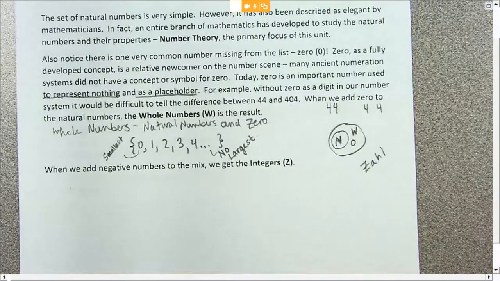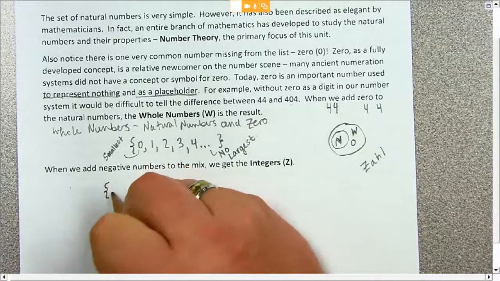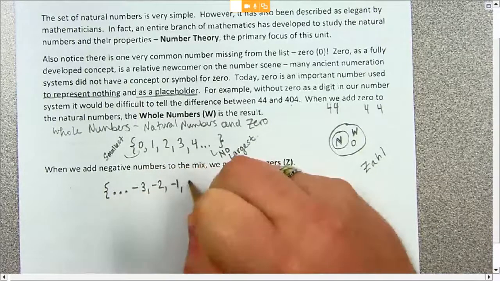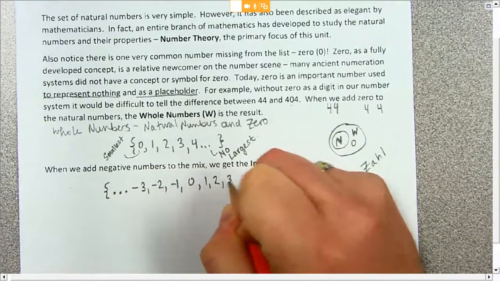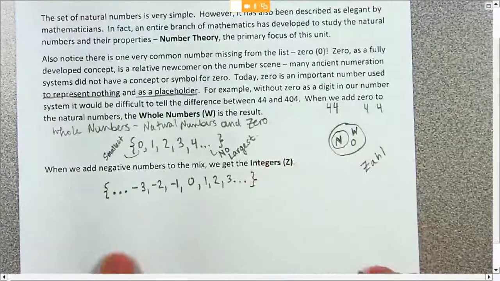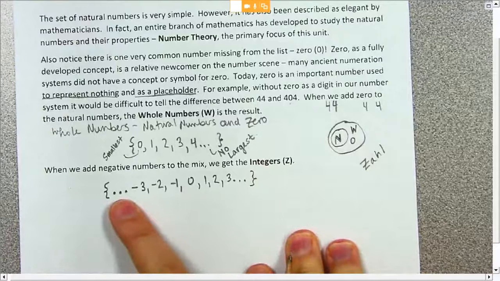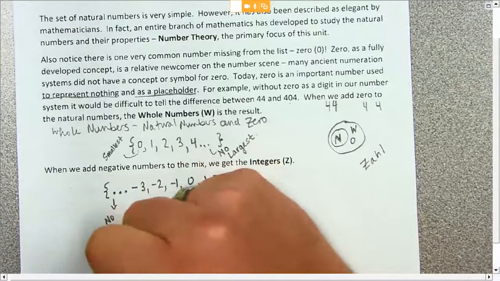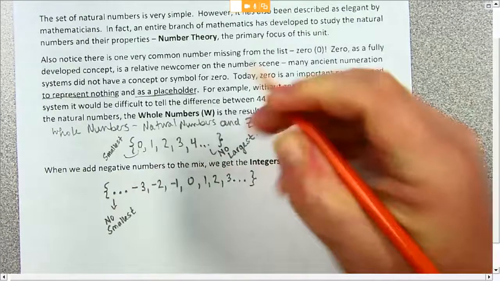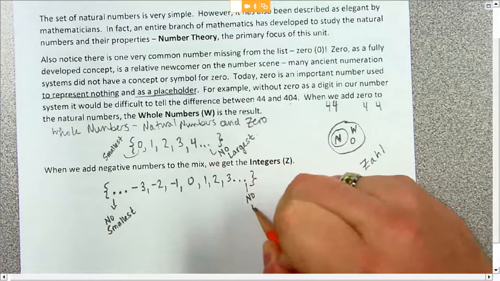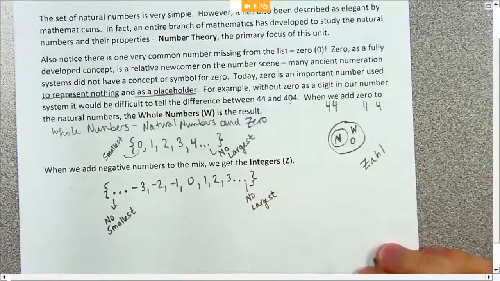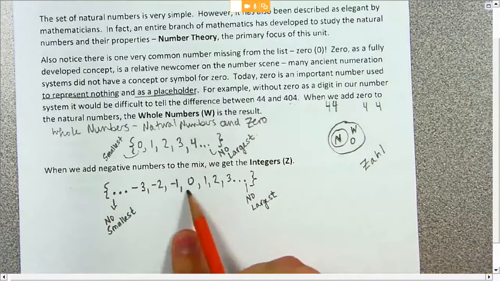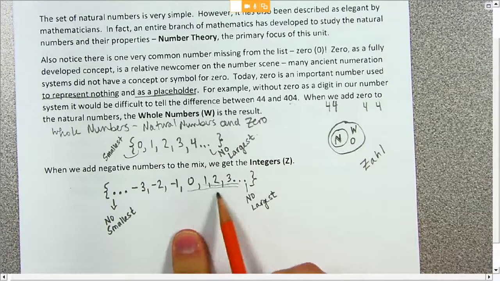Okay, so integers are the positive and negative numbers. So basically, I might say ... negative 3, negative 2, negative 1, 0, 1, 2, and 3, ... So here, these go on to infinity in the negative direction and the positive direction. So there's no smallest integer, and there's no largest integer. Notice also that every single whole number and natural number is also an integer, because these are the whole numbers and these are the natural numbers.